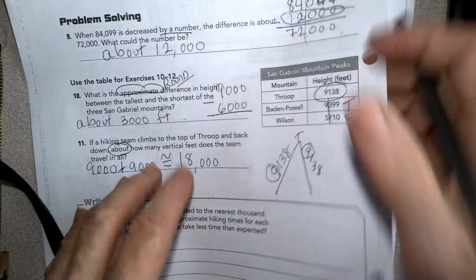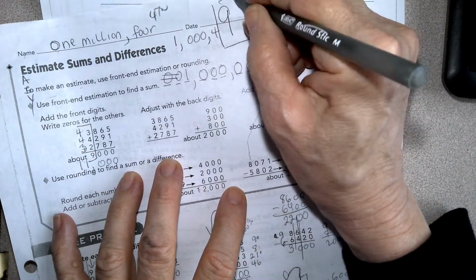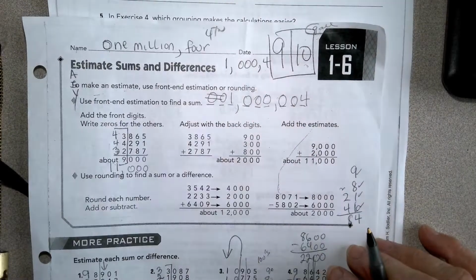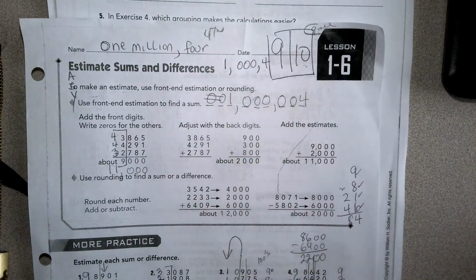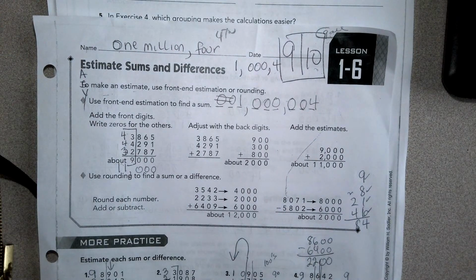I'm going to say that flip this over, and we're going to call this one assignment 9, 10. This side was 9, the other side was 10, so this is 9, 10. We get out of here at about 9:35.